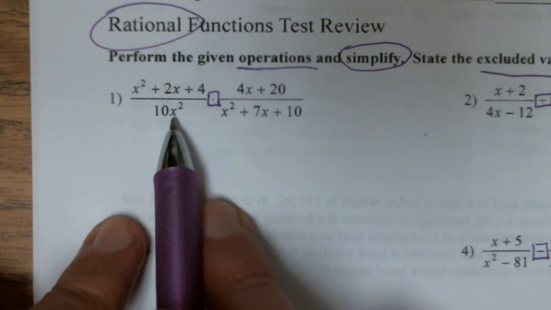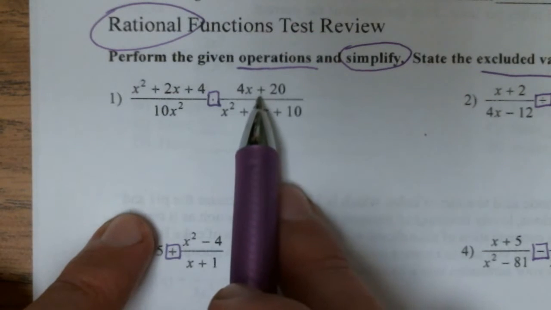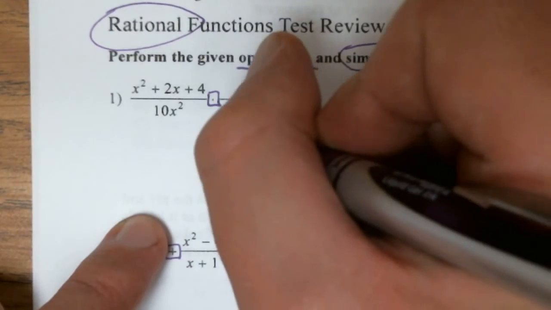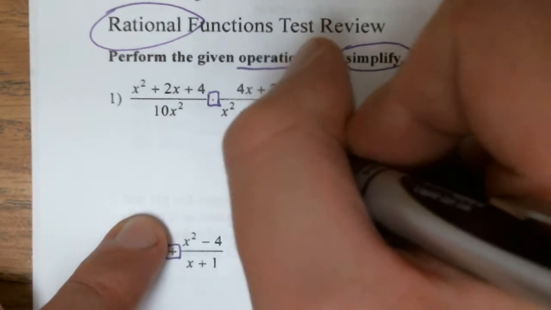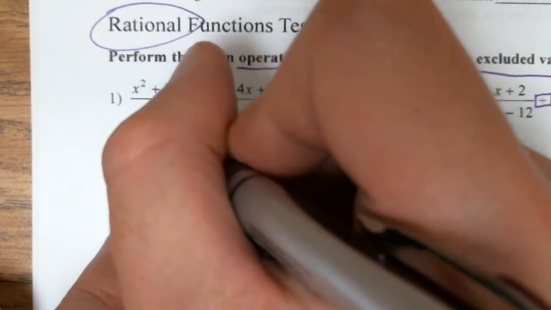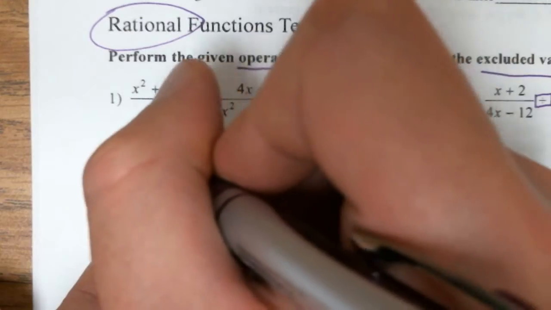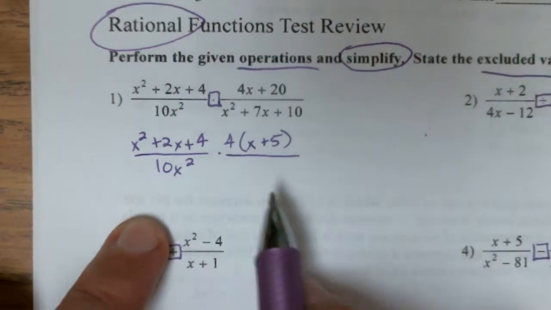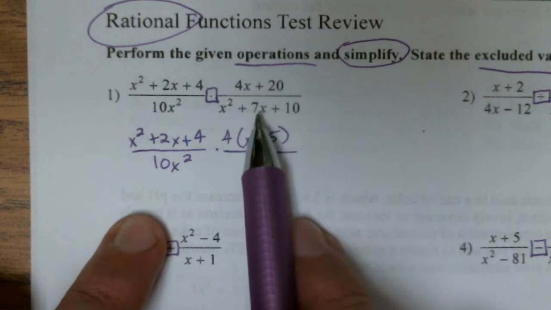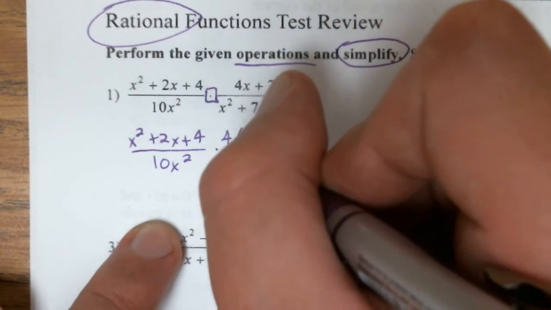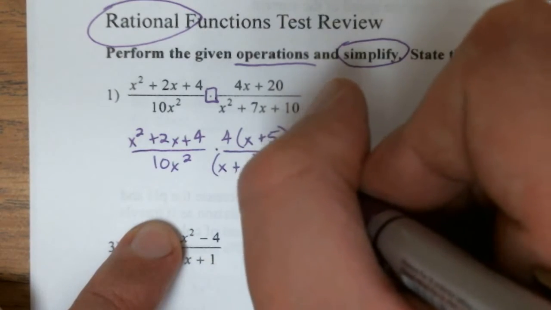So I can't do anything with that numerator, and I can't do anything in the denominator with 10x. Now I'm focused over here on 4x plus 20. What can I do there? I can pull out a GCF of 4, which leaves x plus 5. Over here I'm just going to write down what I have because I can't do anything with the left side, times, and on the bottom, what are the factors of 10 that add to 7? That's 2 and 5, so this factors as x plus 2 times x plus 5.